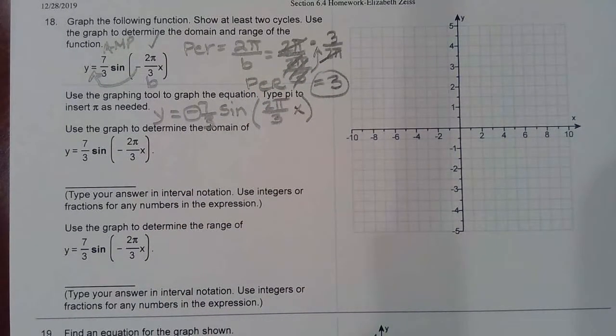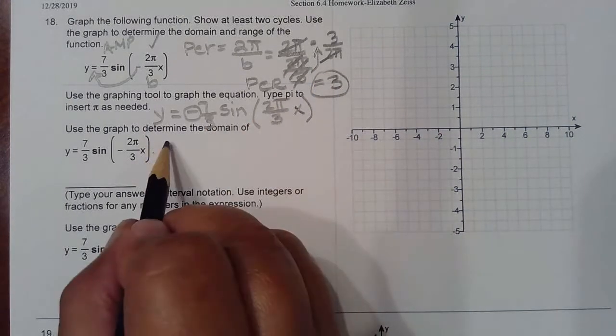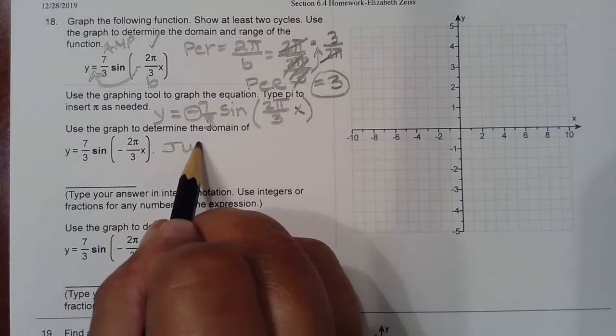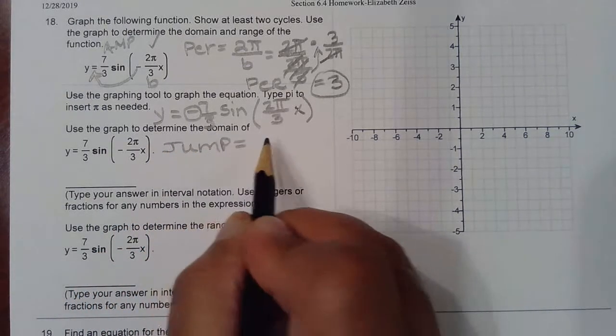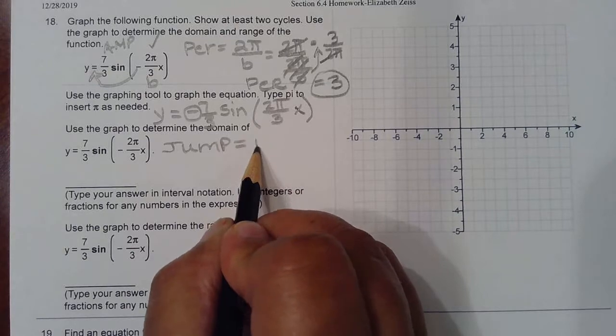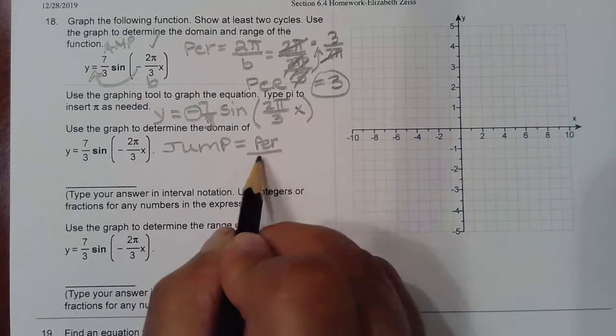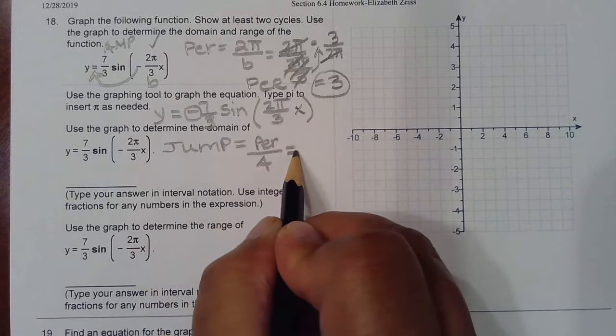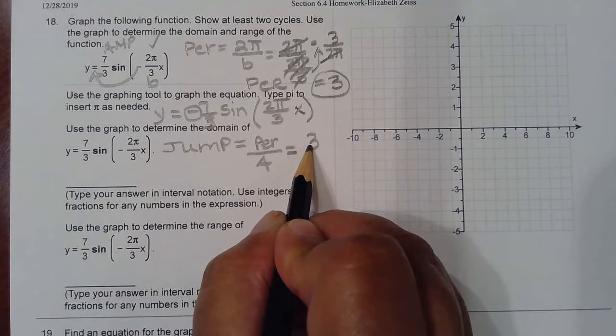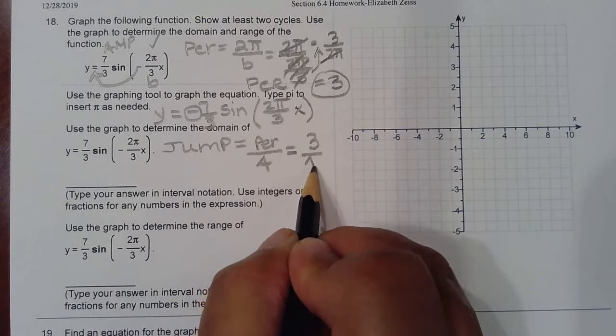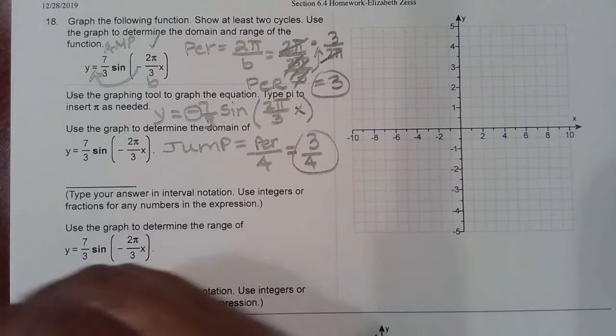Okay, then we did the jump after we got the period. We already floated that negative out to the front. So the formula for jump is period divided into 4 parts. My period was 3, and I'm dividing it into 4 parts, so that's my jump.